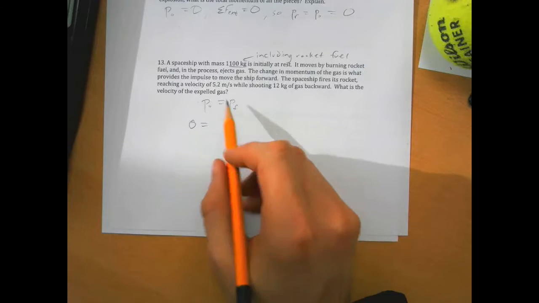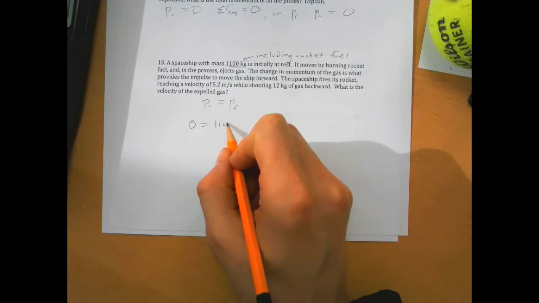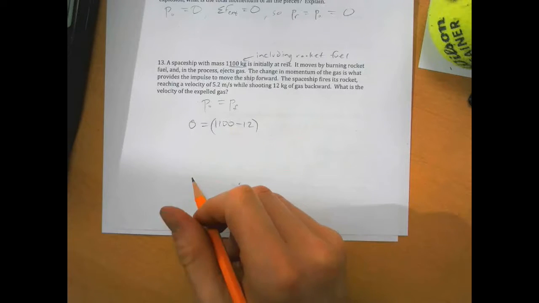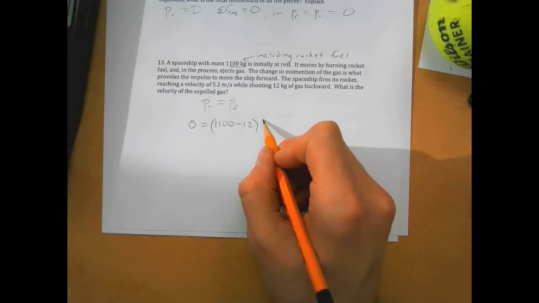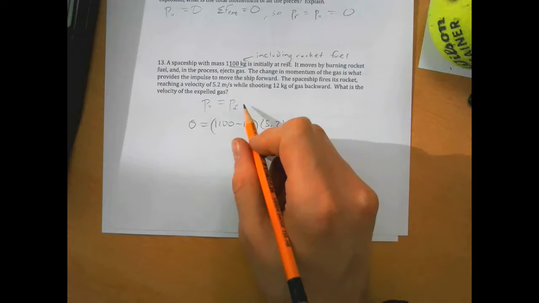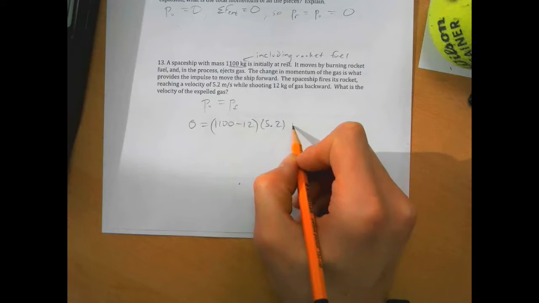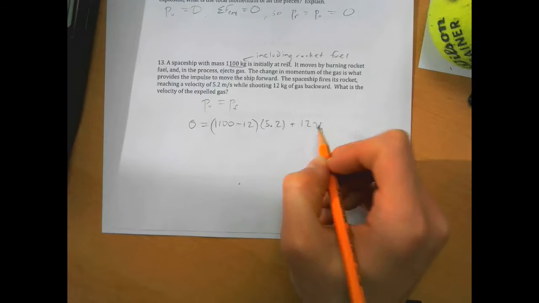In the final, we've got the spaceship, but now the gas is no longer in the spaceship. So we've got a spaceship of mass 1,100 minus 12, and the spaceship reaches a speed of 5.2 meters per second. Our final momentum is mass of the spaceship times velocity of the spaceship, plus mass of the gas times velocity of the gas.